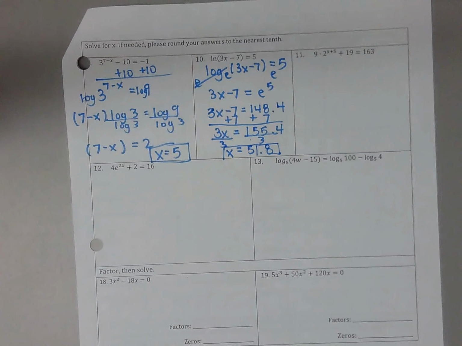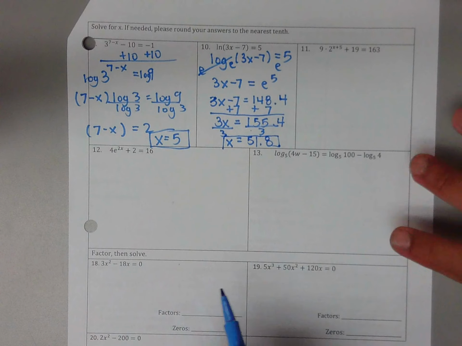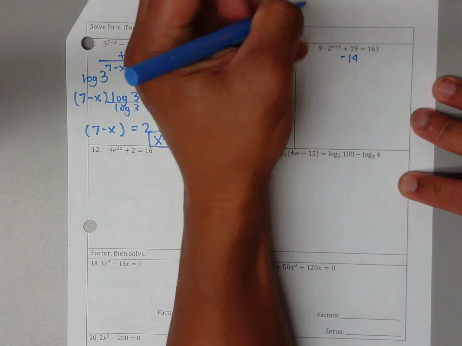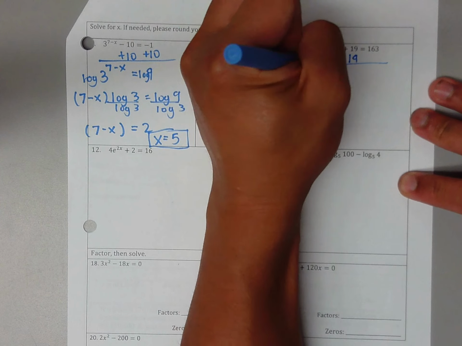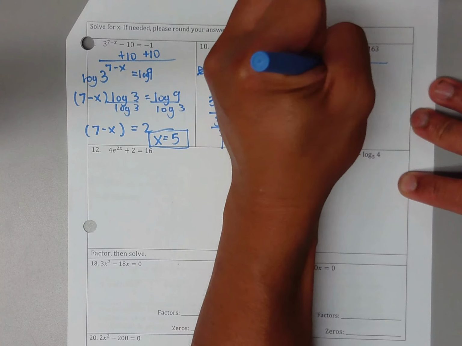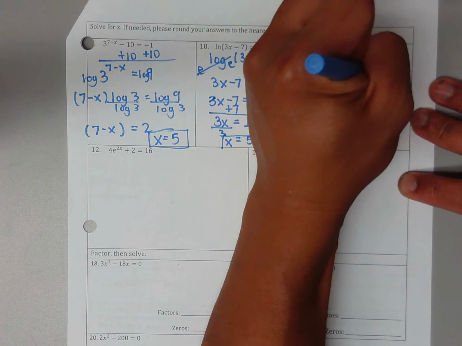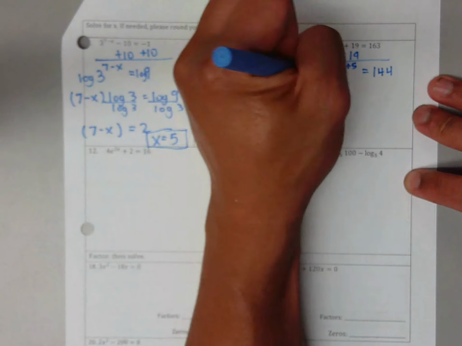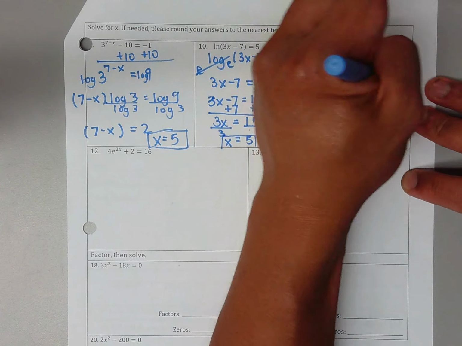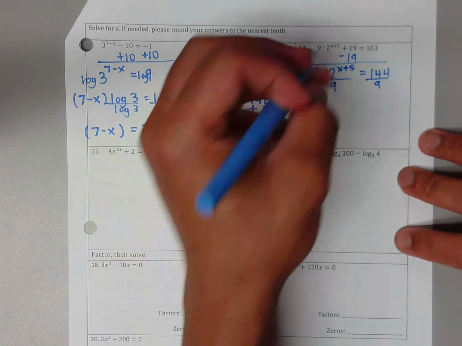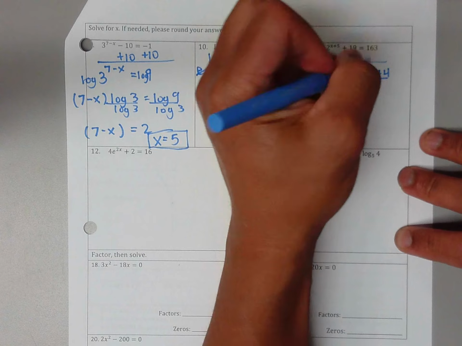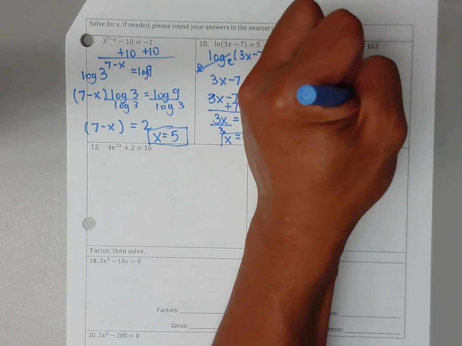All right, question number 11. We subtract 19 from both sides. We get 9 times 2 raised to the x plus 5 is equal to 144. We divide both sides by 9. We get 2 raised to the x plus 5 is equal to 16.